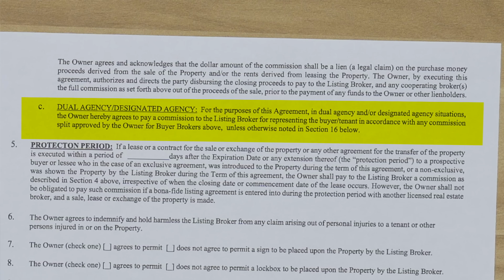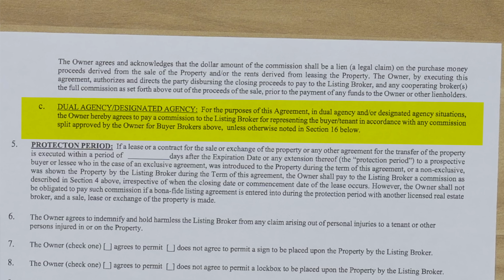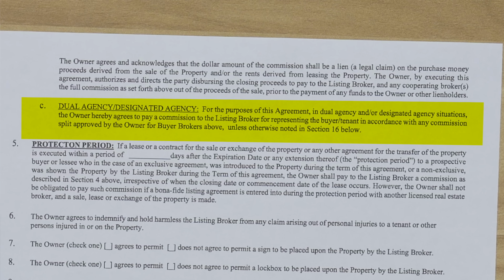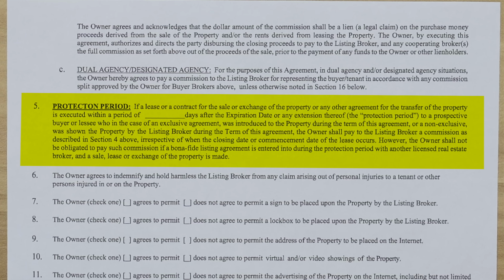Section C was put in there just for clarification that if there's a dual agent or designated agency, your seller is going to offer the same compensation in accordance with any commission splits they were giving in B above. Protection period is the same that we had before. It's the protection period of anyone. Your commission or relationship would be protected for a certain length of time after an expiration date should a buyer come and purchase the property that was introduced to it during the term of your listing agreement.